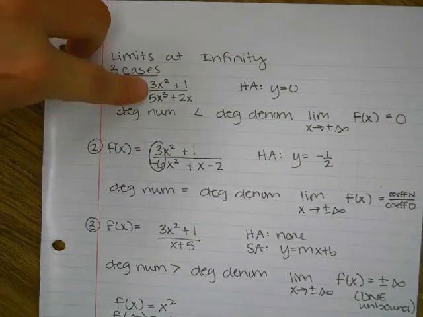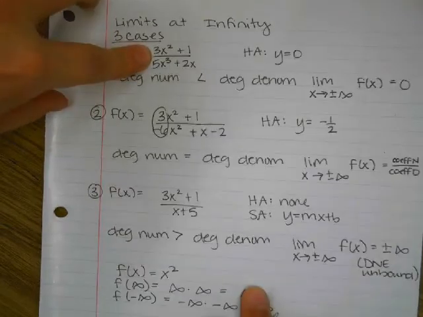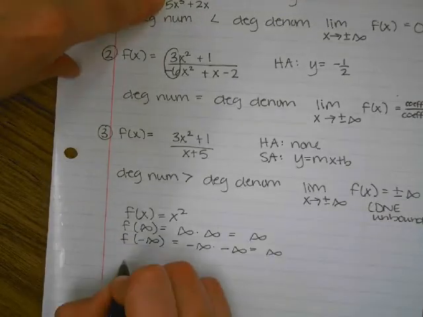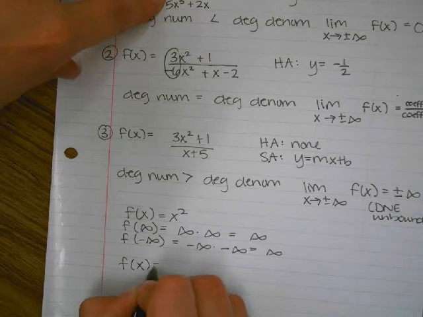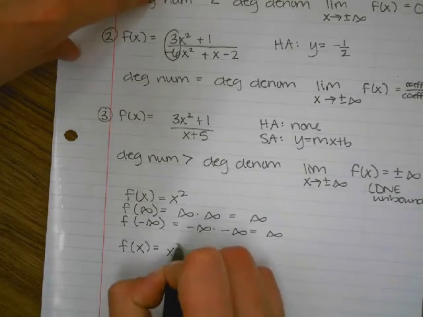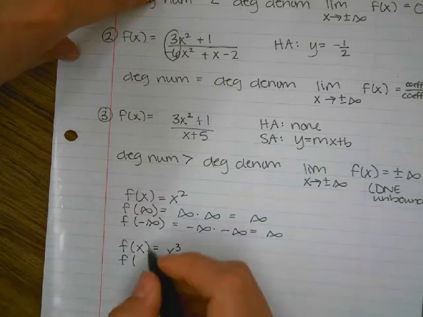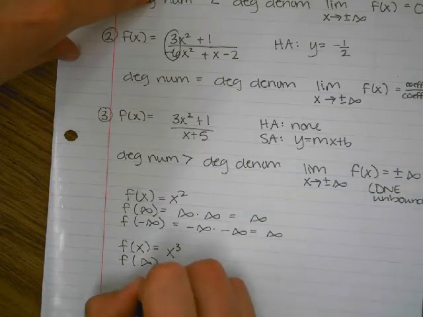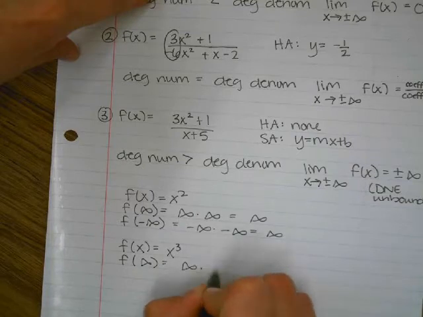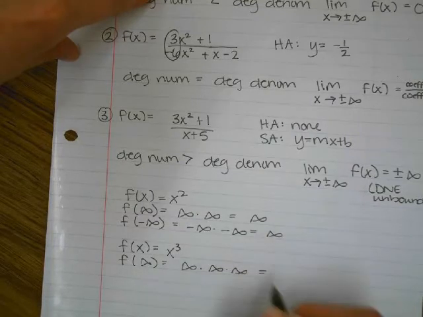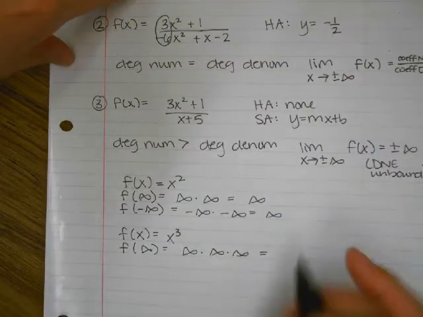If we look at this problem at the top, let's think about what we have if I did f of x equals x to the third instead, and now I want to plug in, I'll still plug in positive infinity. Now that means infinity times infinity times infinity, right? And that's going to be a large number.